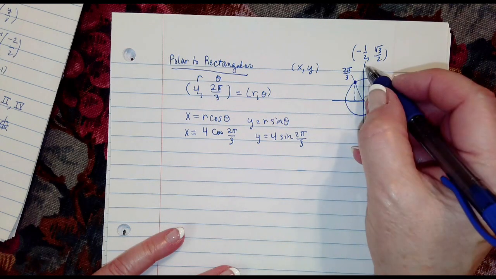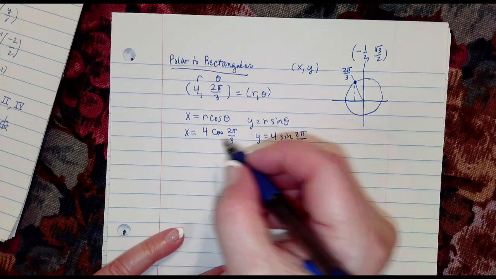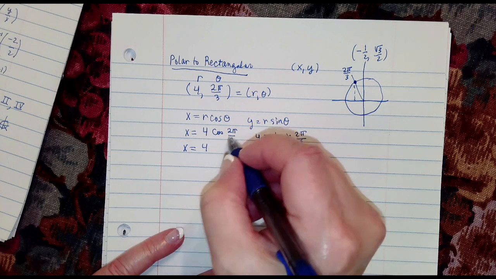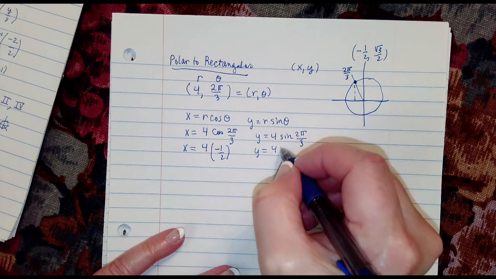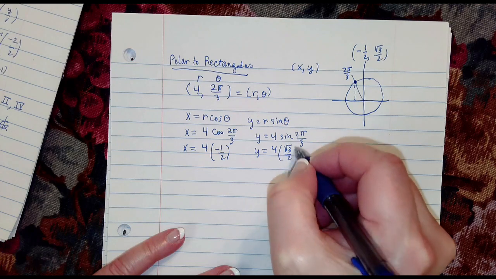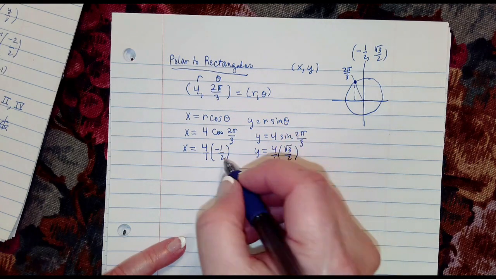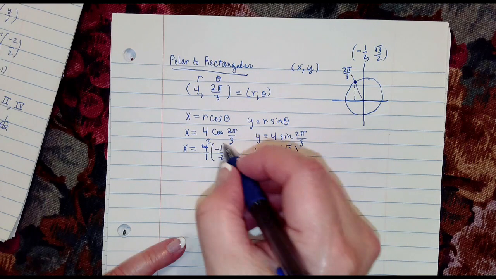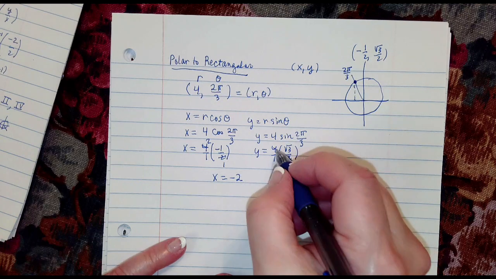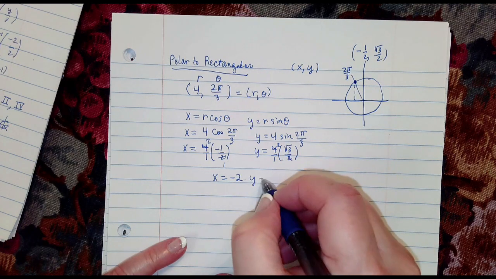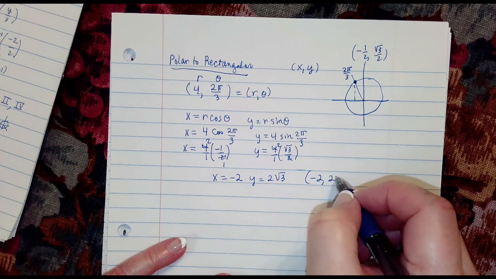Well, we know that cosine is the x in the unit circle and sine is the y in the unit circle. So this is going to be x equals 4 times negative 1/2 and y equals 4 times square root of 3 over 2. If I put the 4 over 1, you can see that the 2's simplify, so that cancels with here, and I get x equals negative 2. And then here the 2's cancel again, and I get y equals 2 square roots of 3. So my ordered pair is negative 2, 2 square roots of 3.